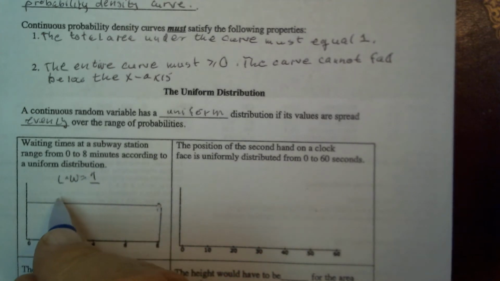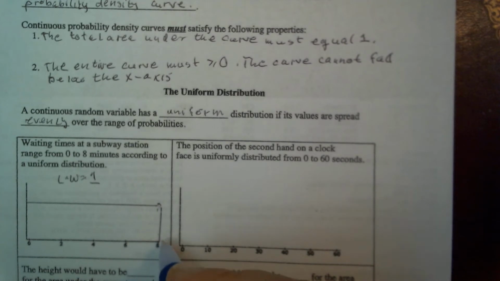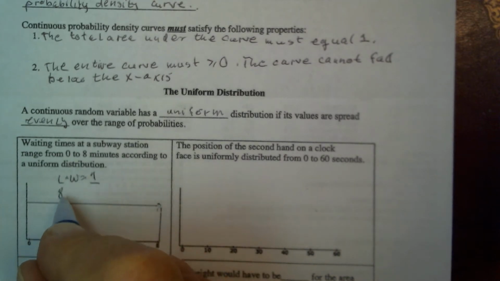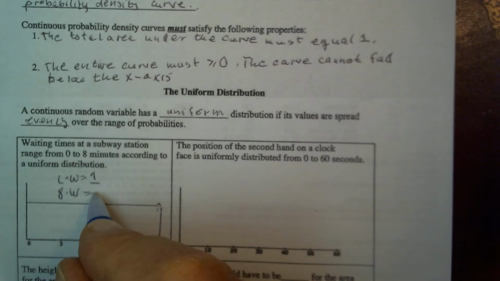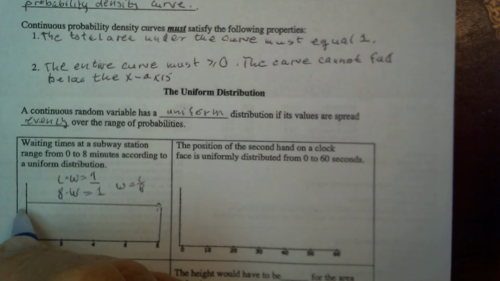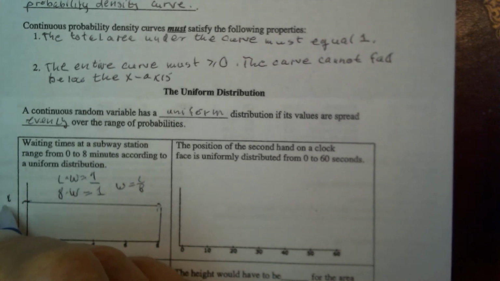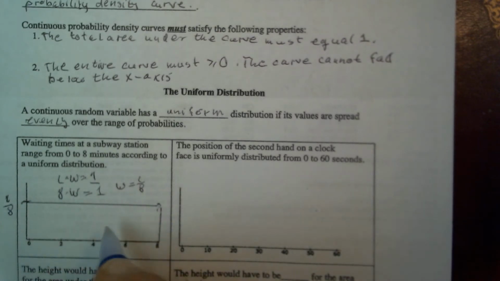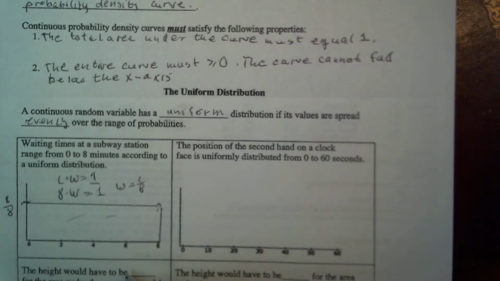If we call this the length, it's 8 times w equals 1. Then we know that the width is equal to 1/8. That makes the whole area equal to 1. So the height would have to be 1/8 for the area under the curve to equal 1.